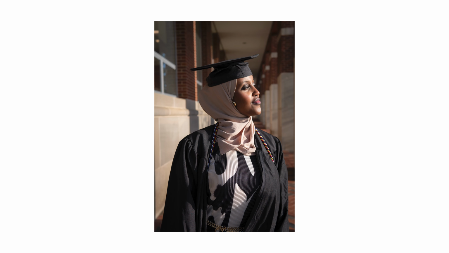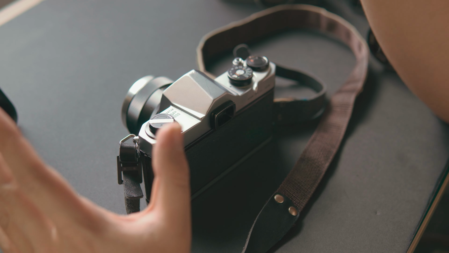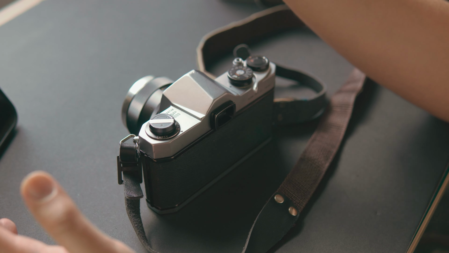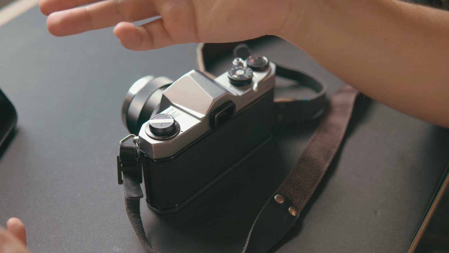If I'm shooting a portrait, I will set my aperture to f1.8, f2.8, or whatever the widest opening, the smallest number, I have access to in my lens. And then I will balance out the light by choosing my shutter speed.